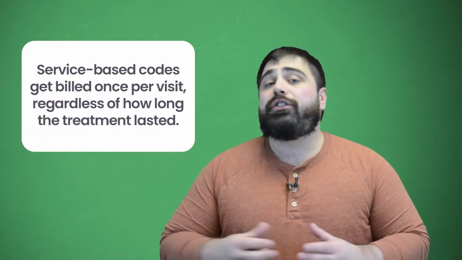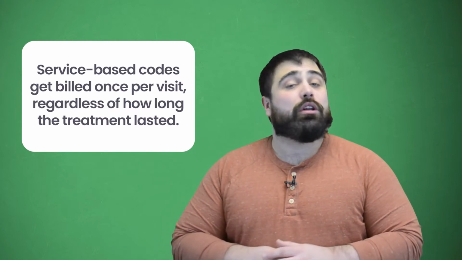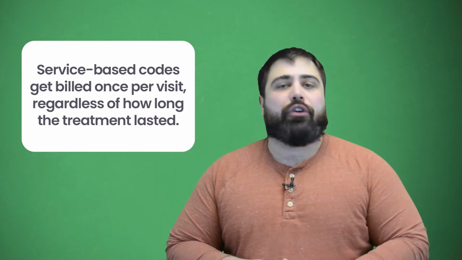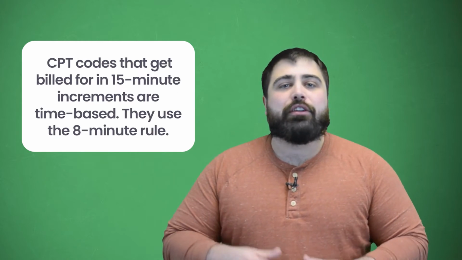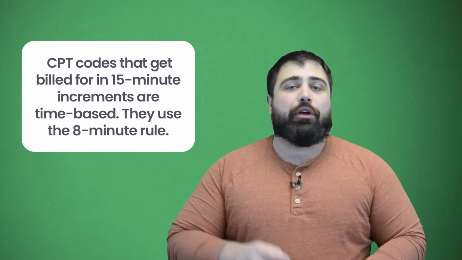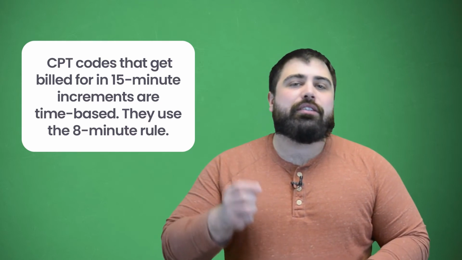For providers that offer direct contact treatment, there are two distinct ways to bill for codes. The first uses service-based codes. Each service-based code can only get billed once per visit, regardless of how long the treatment lasted. The second type is time-based, which uses the 8-minute rule. There's a slew of CPT codes that get billed for in 15-minute increments. Sounds self-explanatory, but these are time-based. So what the heck is the 8-minute rule, and how do you apply it to codes that mention 15-minute increments?